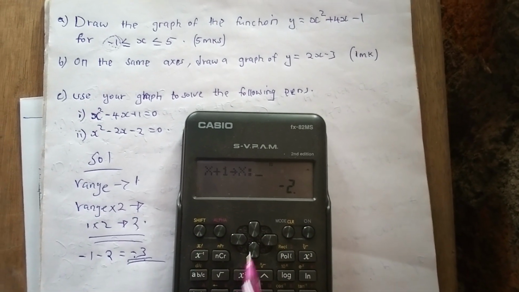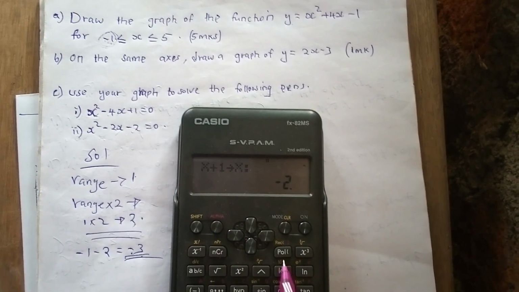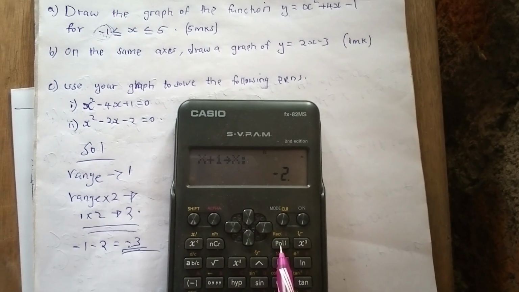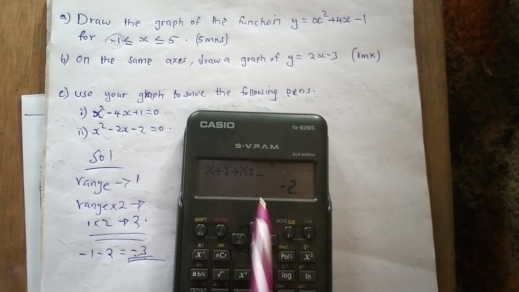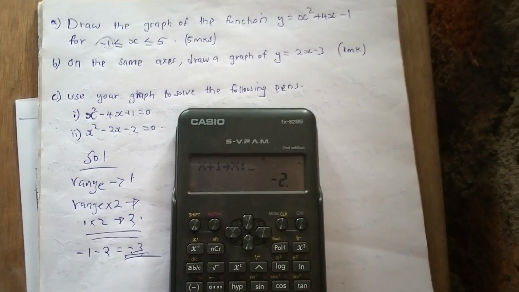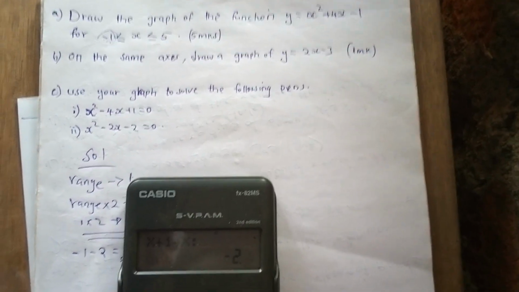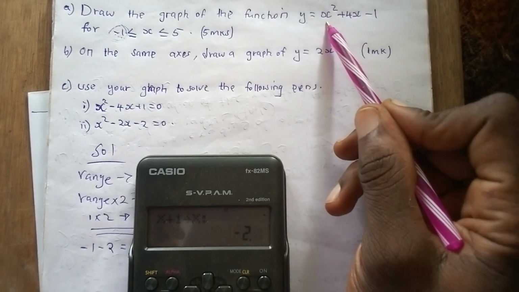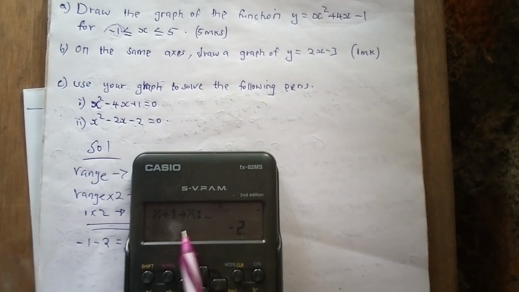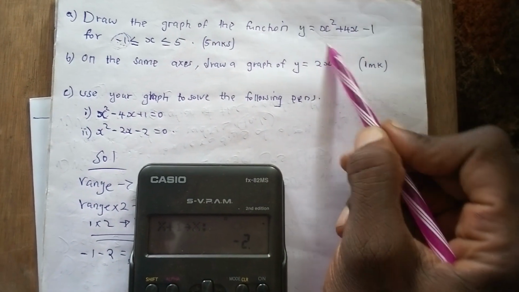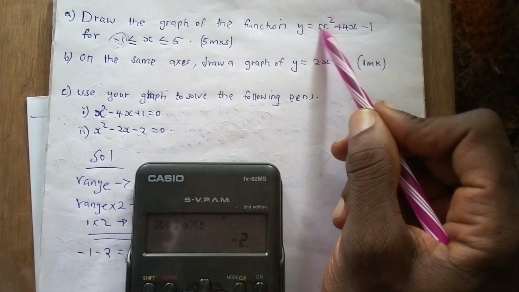To insert colon, you simply press alpha, then this button here, pol or rec. So it's alpha, then this. So you have a colon. After that, now we insert this equation here. So we are done with x. Now next we move to y. Y is equal to this equation.